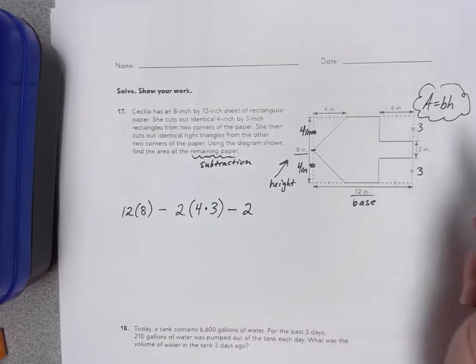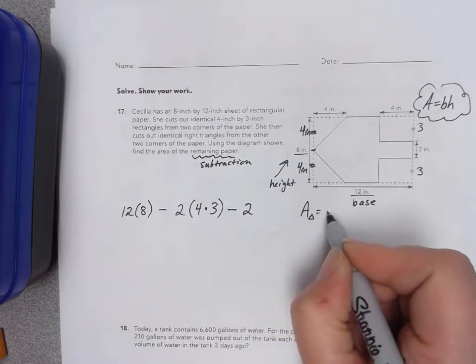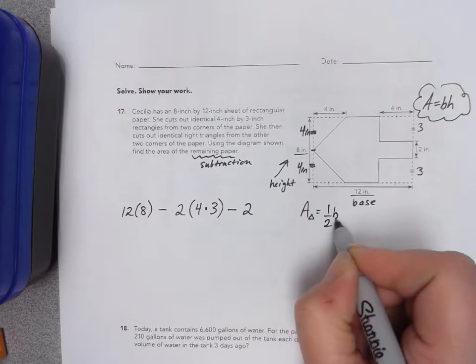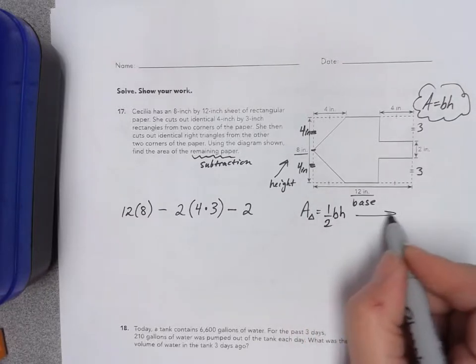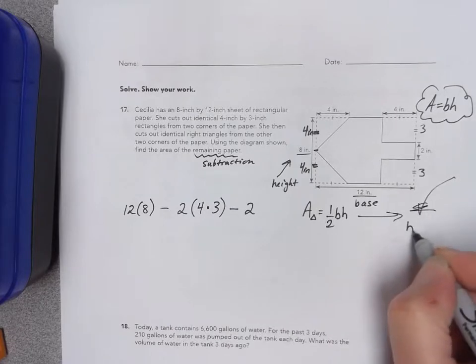Oh, this is a different matter. This is area of a triangle. And the formula for that, if I remember, is 1/2 base times height. Or sometimes elementary teachers call it base times height over 2.